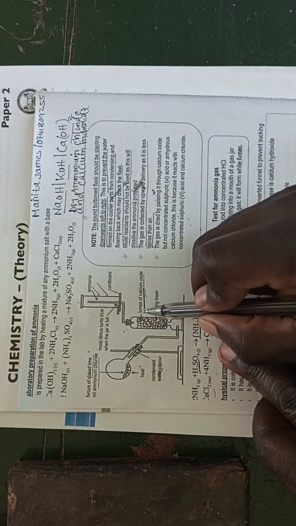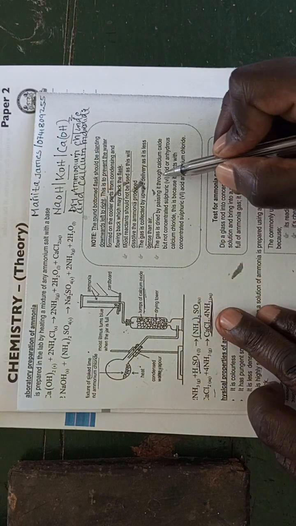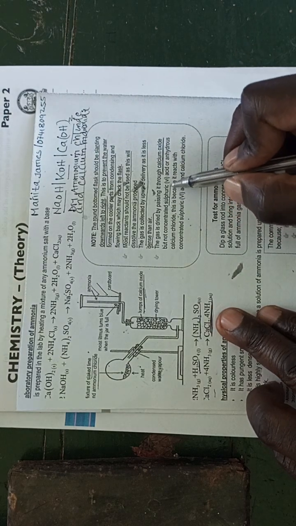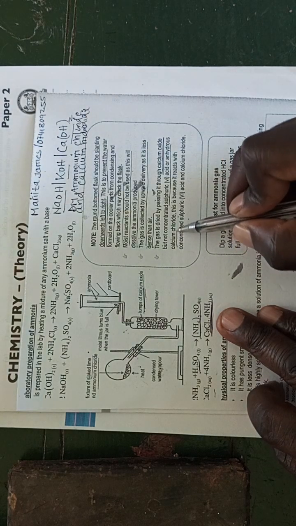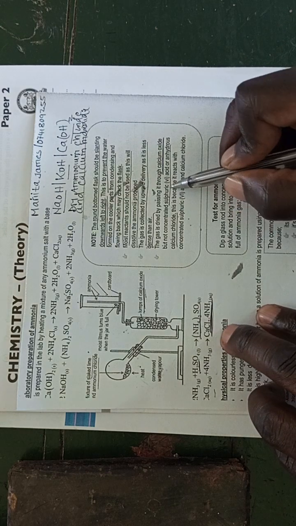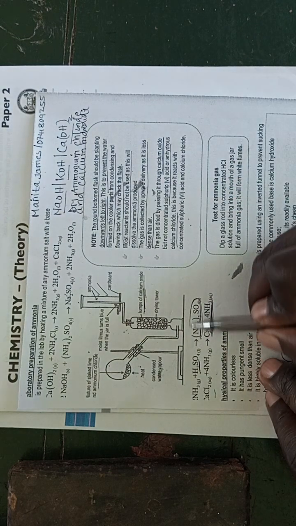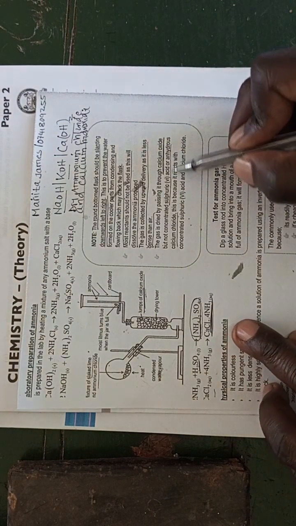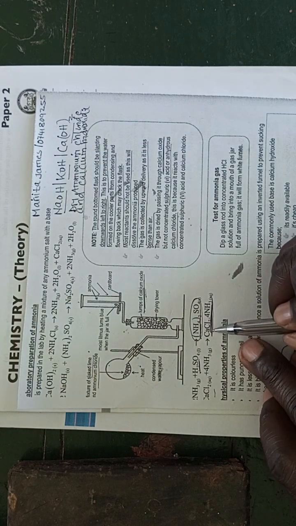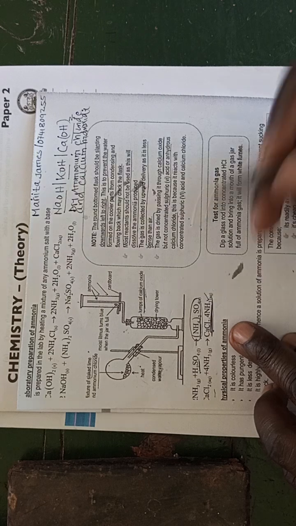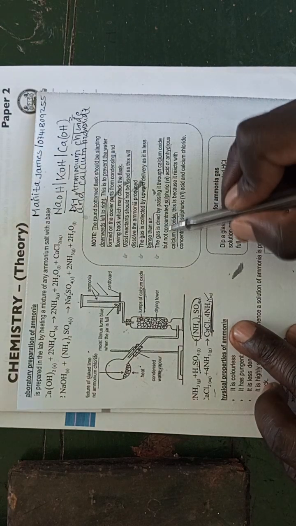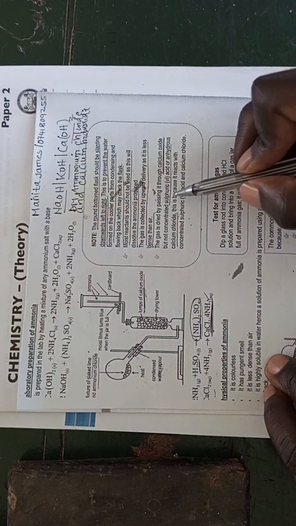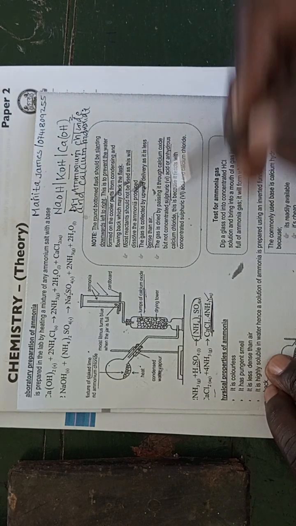Then the main drying agent, as I have said here, it must be dried by passing through calcium oxide. Very important: you cannot use concentrated sulfuric acid, or anhydrous calcium chloride. With concentrated sulfuric acid, it will form ammonium sulfate fertilizer, and therefore there is no gas that can be collected. If you use anhydrous calcium chloride, it will form a complex compound, and therefore no ammonia gas will be collected. So the gas must be dried using the most suitable drying agent, that is calcium oxide, and not concentrated sulfuric acid or anhydrous calcium chloride.